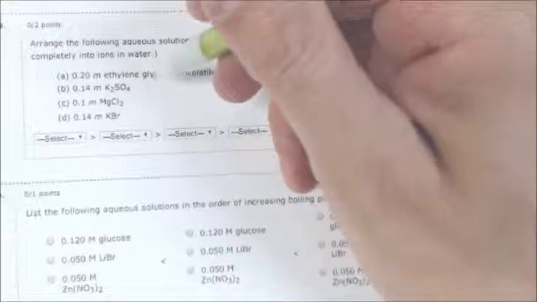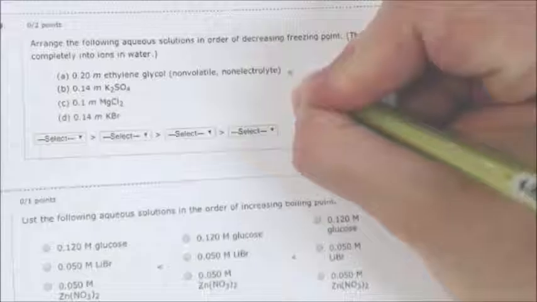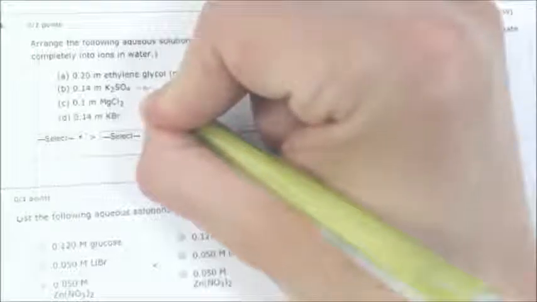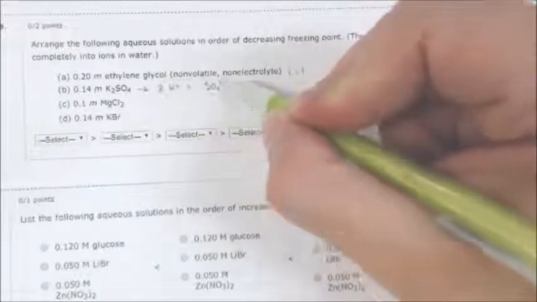In fact, this is the first problem where the Van 't Hoff factor plays a role other than being 1. And so for ethylene glycol, the Van 't Hoff factor is 1 because it's a molecular compound. But for K2SO4, when it dissolves in water, it breaks up into 2 potassium ions and a sulfate ion, SO4 2-. And that's a combined 3 particles right there.